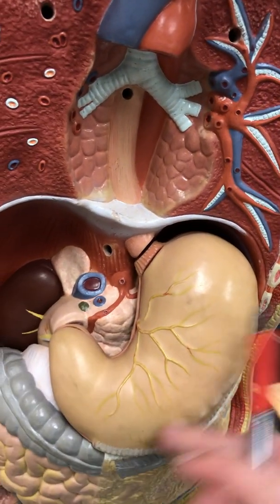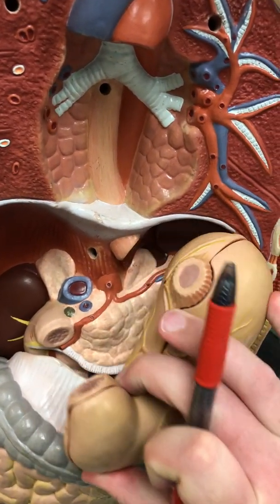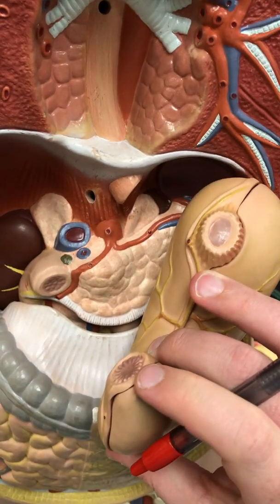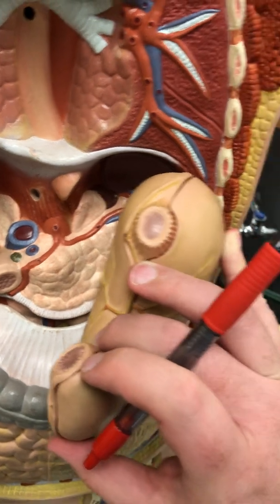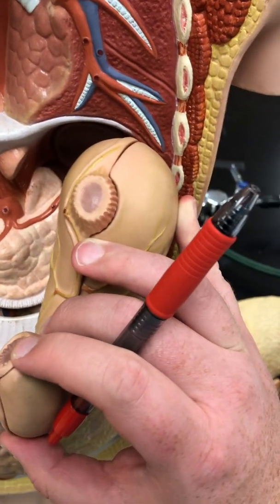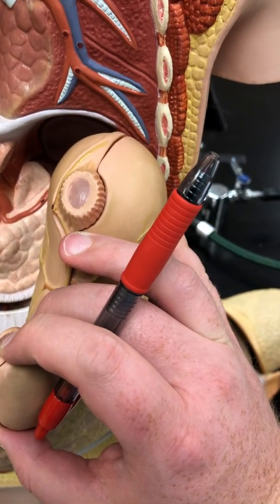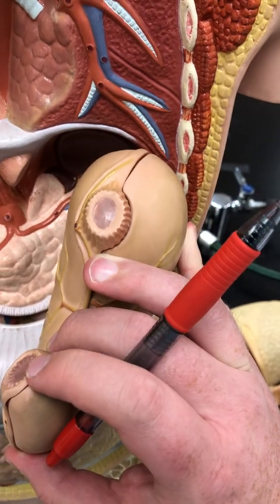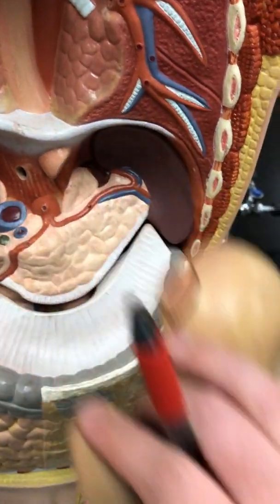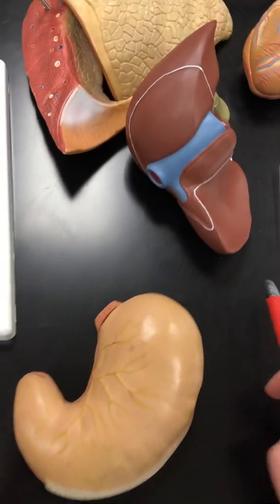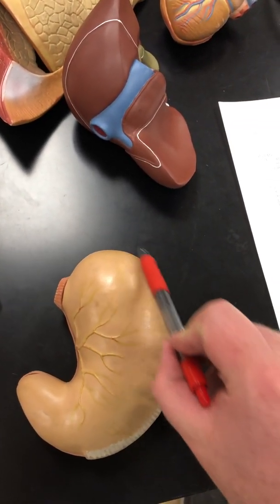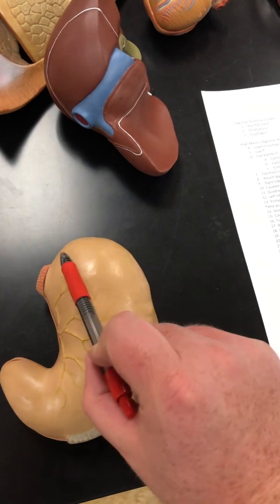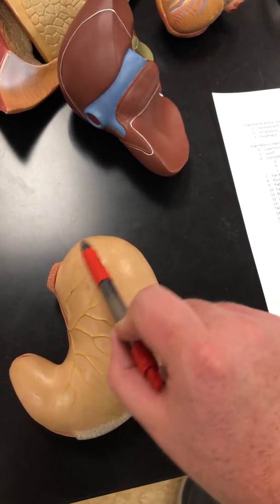This is the stomach, and on the other side, the distal side of the stomach, or perhaps more accurately the inferior side of the stomach, we have another sphincter right here. And this is the pyloric sphincter. If we pull off the stomach and discuss the different parts of the stomach, the dome shape of the stomach is going to be called the fundus.